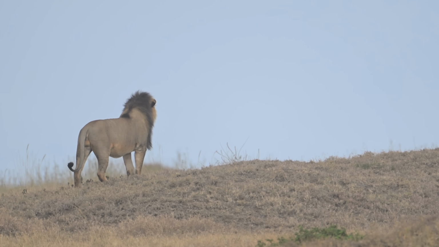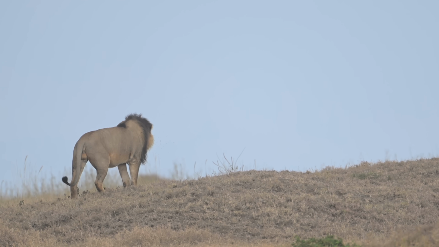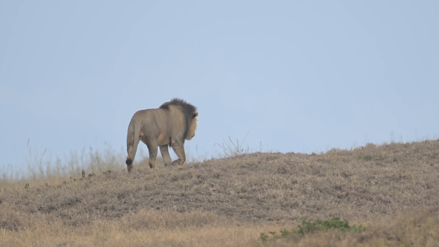Even though, of course, I still strive to get the best photos I ever can, because I believe that animals need our help. And being able to get the best quality photos to move people can really bring awareness to conservation.